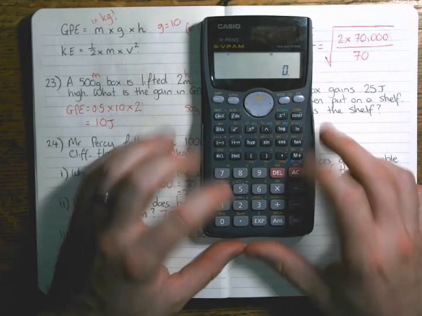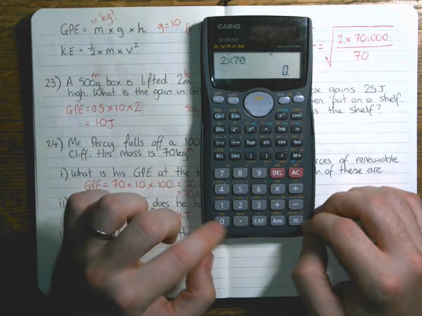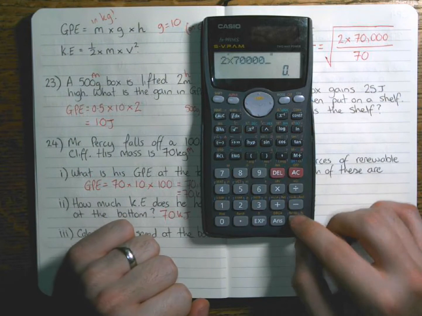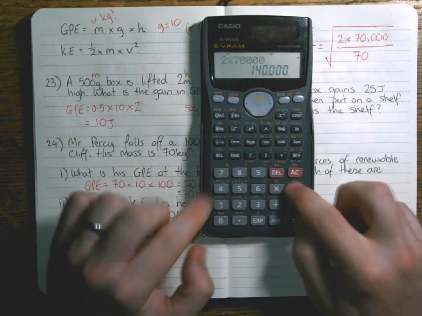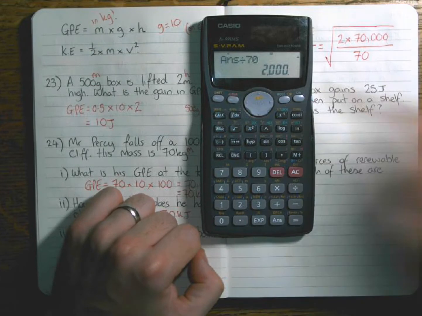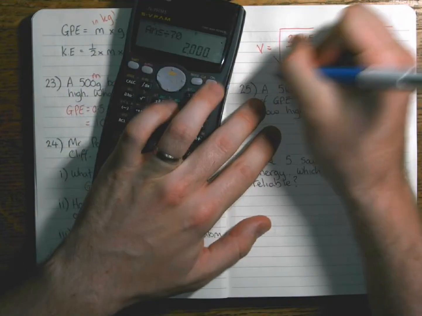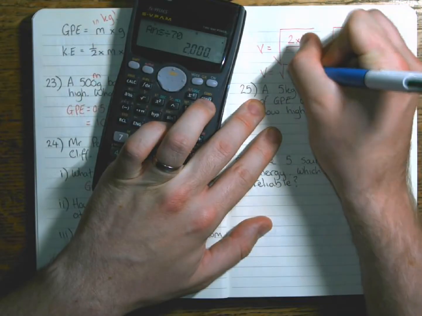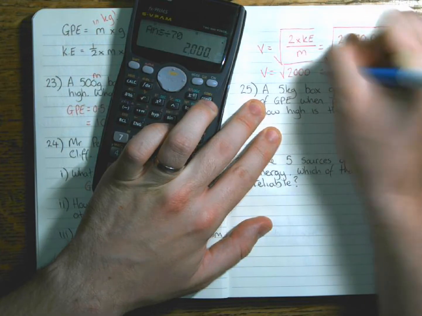So I'm going to do 2 times 70,000. We're then going to divide by 70. So we've got 2,000. Therefore, v equals the square root of 2,000.